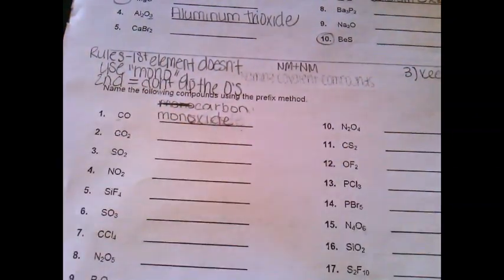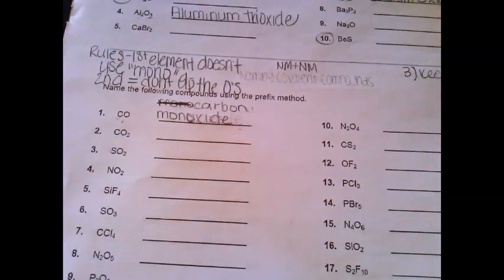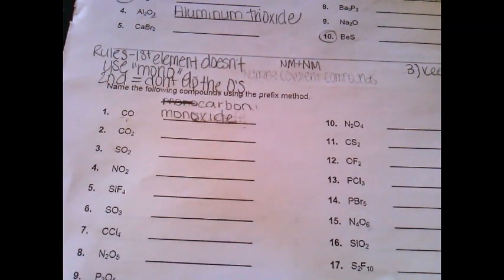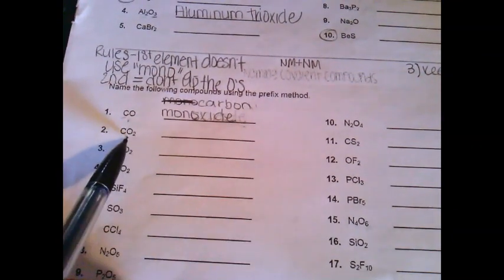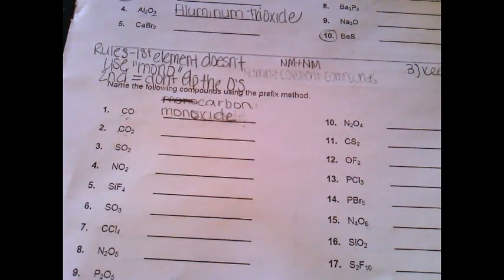Okay, because that tells me that there is one. Now, with covalent compounds, again, a nonmetal and a nonmetal, now there's two. So for the very first one, I'm not going to write mono. I'm going to say carbon, and then I have two oxygens, which is di. So it would be carbon dioxide.